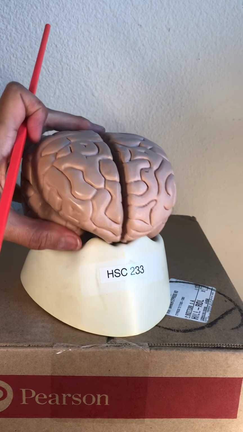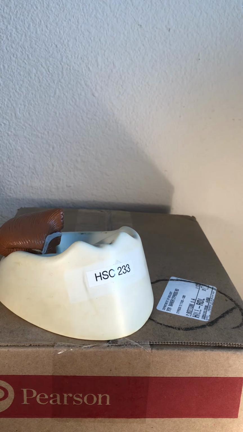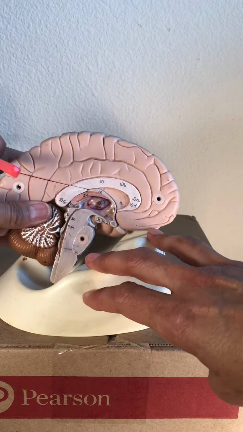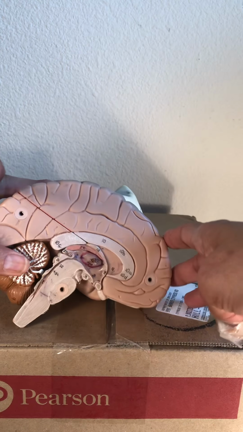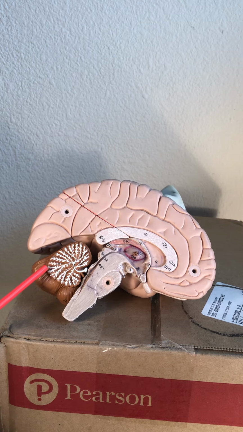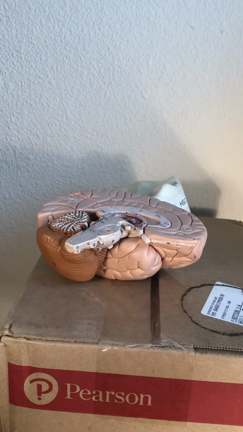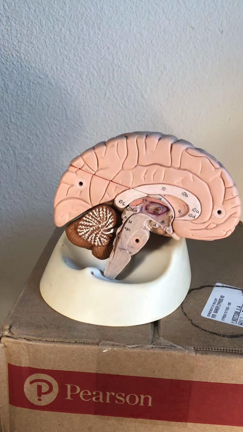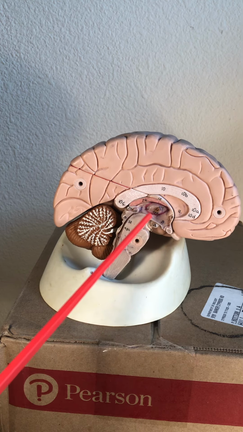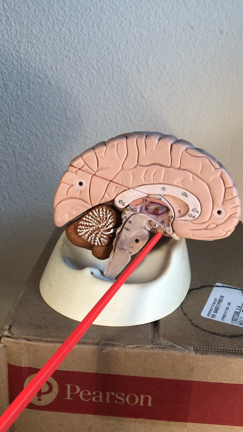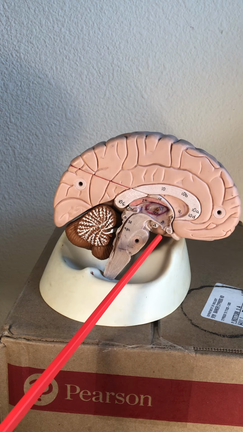On this model, we open it up and take a look at the internal structures. We can see the inside of the cerebellum, and here again is the cerebrum. So here's a diencephalon. You have your thalamus, this cone shape, the hypothalamus, and then it would be right here, but it fell off of the model. That would be your pituitary gland.